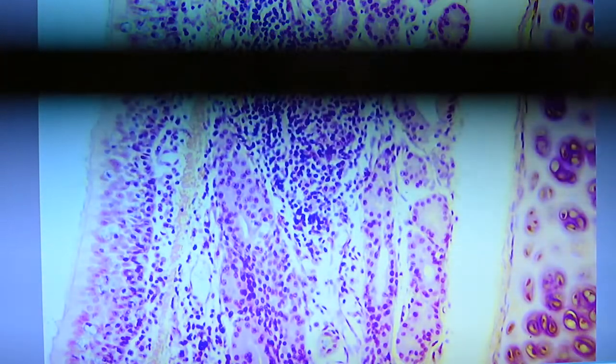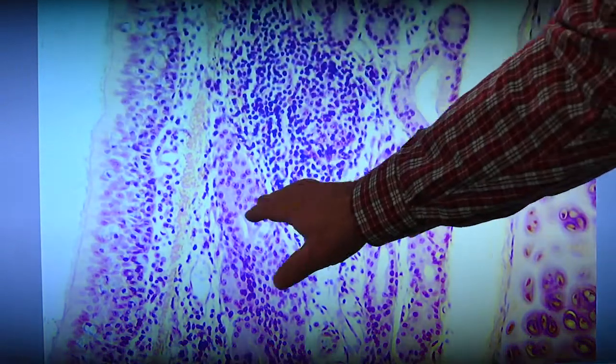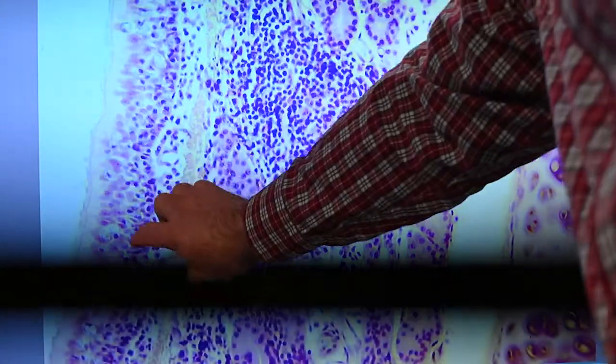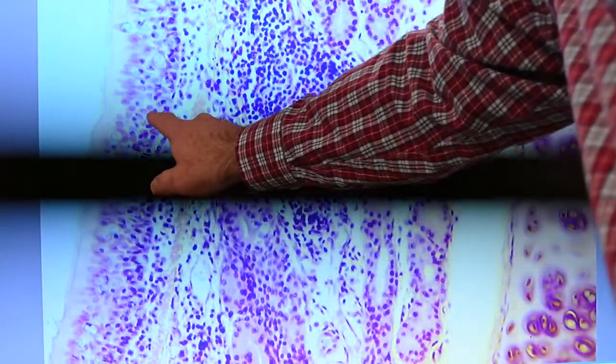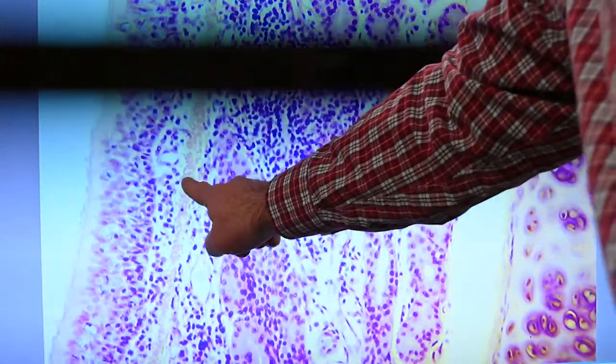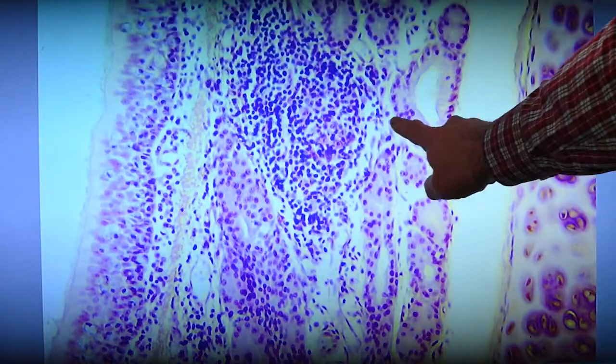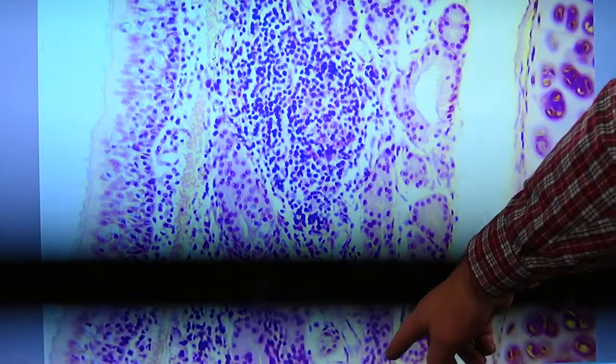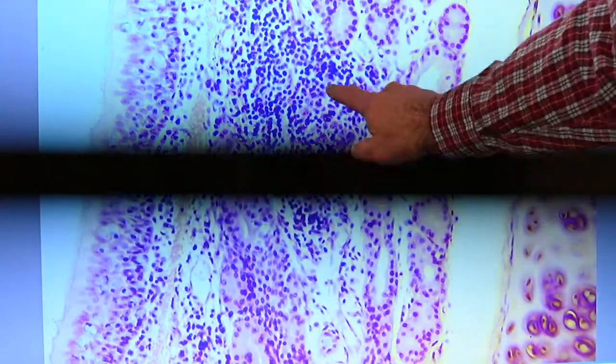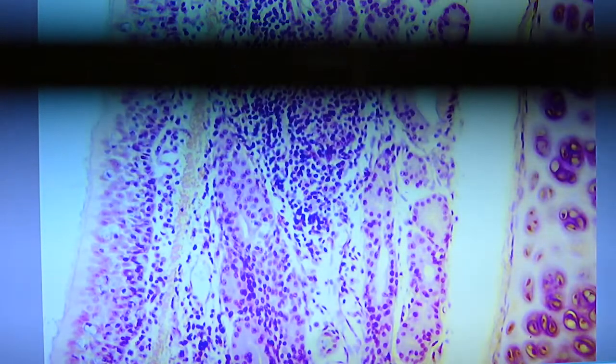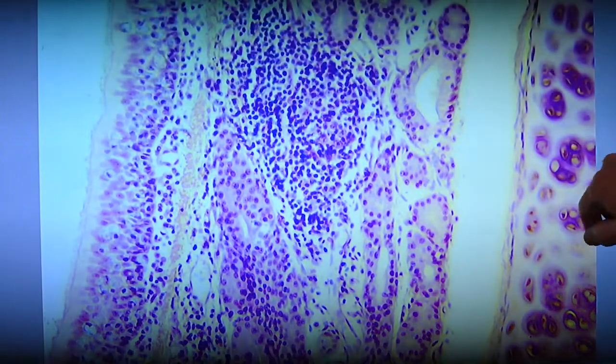Here's a view with diffuse lymphatic tissue in the submucosa. So here's our mucosa zone over here with the epithelium, lamina propria, and elastic layer. Then our submucosa with many seromucous glands, some vessels, and a large patch of diffuse lymphatic tissue, and then cartilage way over here on the right.